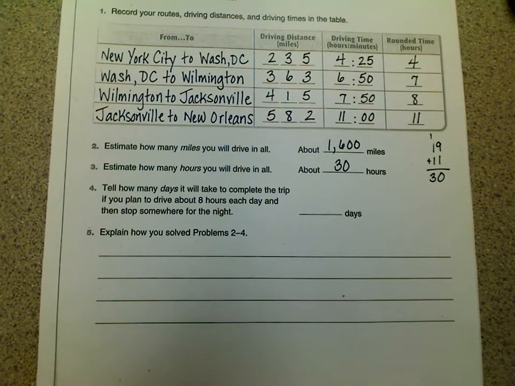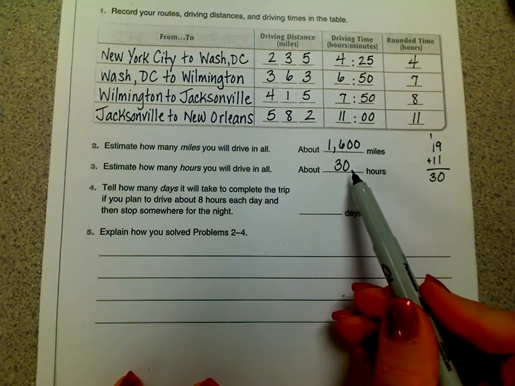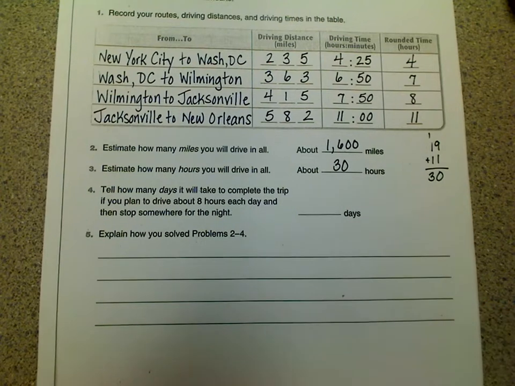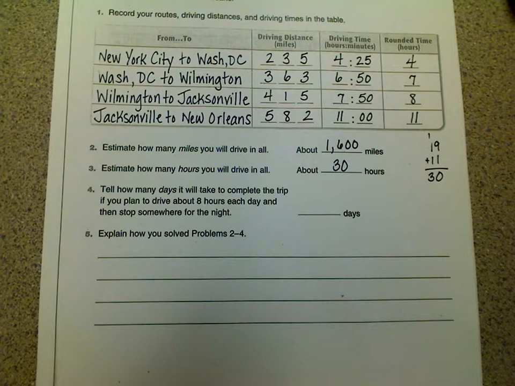Think about your 8's times tables. 8 times 3 is 24, which is sort of close to 30. And 8 times 4 is 32, which goes just a little bit over 30. So I'm going to go with the 4 days, because that sort of makes sense.